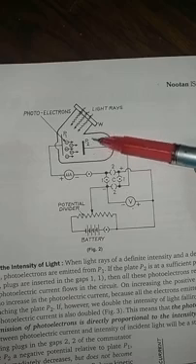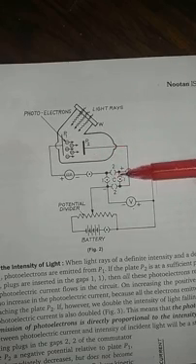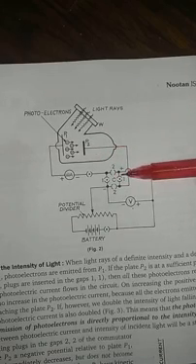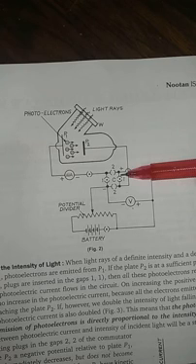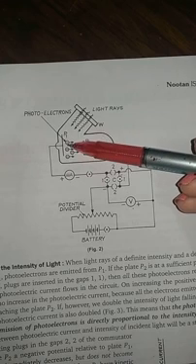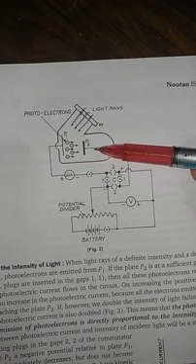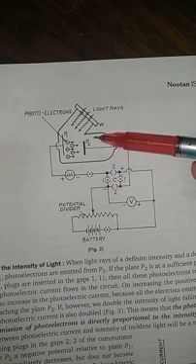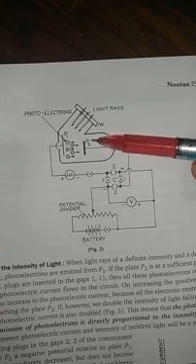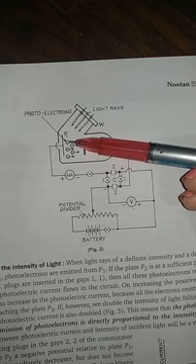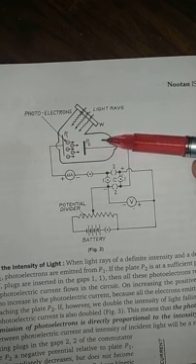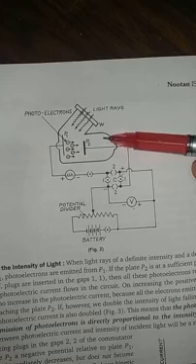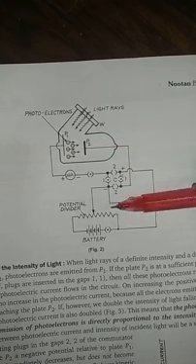So how can we change the potential? Now if 1 and 1 are connected, then what happens? P1 is at negative potential, P2 is at positive potential. So when P2 is at sufficient positive potential, then all the photoelectrons from P1 reach the plate P2 and maximum photoelectric current flows in this circuit.